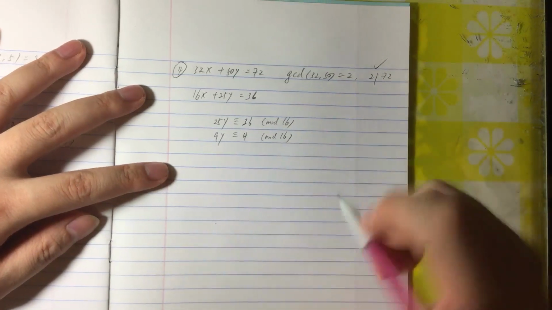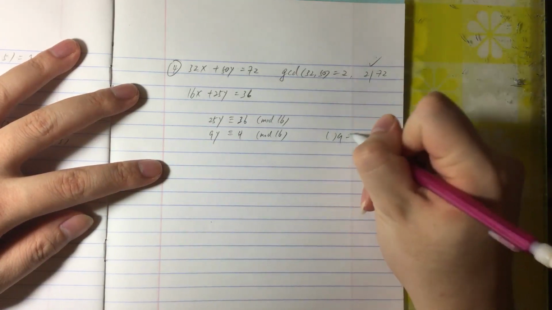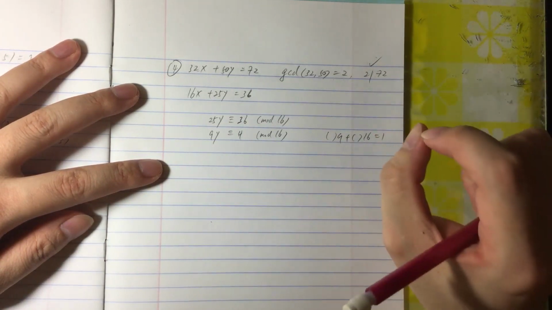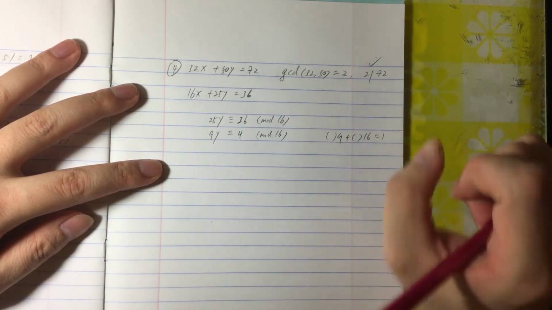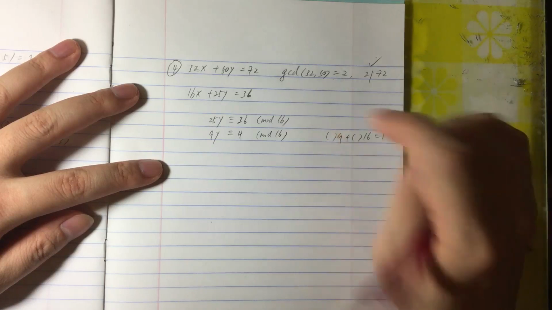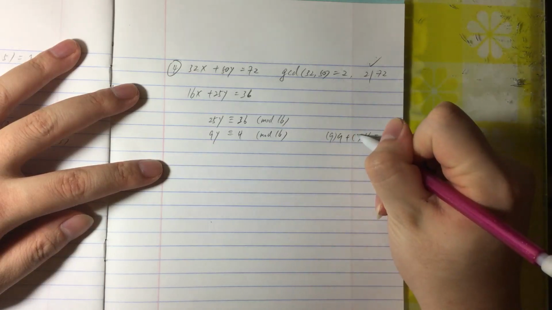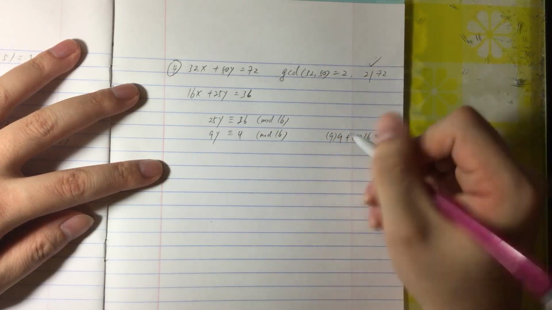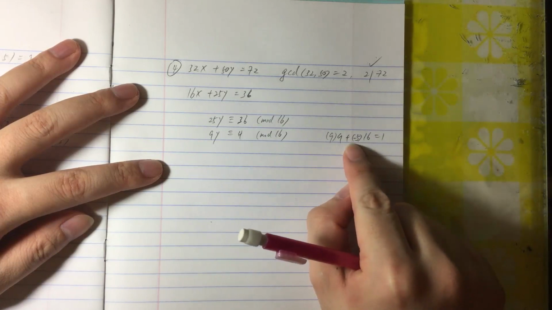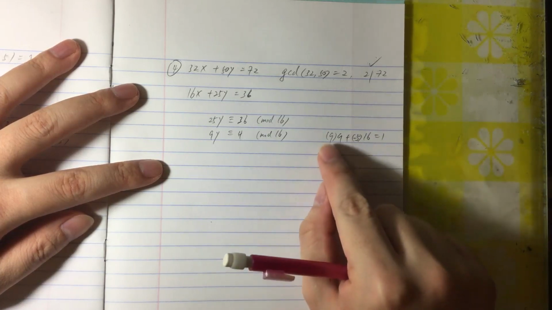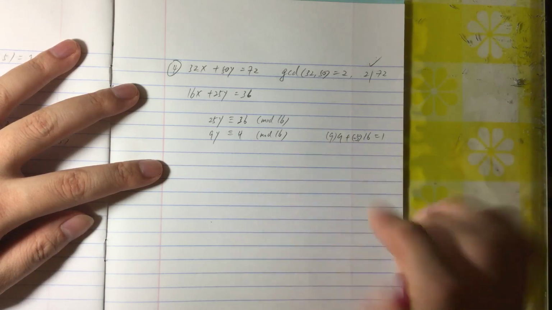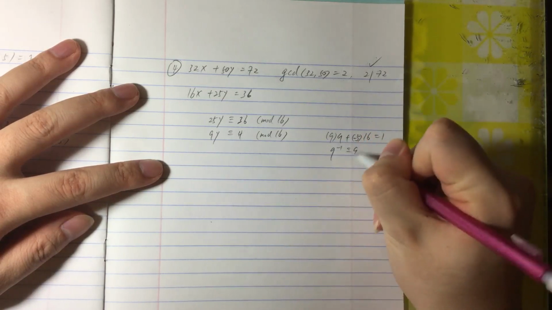Next, try to find the inverse of 9 mod 16. Can we find some integer times 9 plus some integer times 16 equal to 1? If we can't guess, we must use the extended Euclidean algorithm. But can we guess? We can try. We know 9 times 9 is 81. 5 times 16 is 80. 81 minus 80 is 1. So I put minus 5 here. Since I can find integers 9 and negative 5 here, the number in front of 9 is the inverse of 9. So the inverse of 9 is congruent to 9 mod 16.